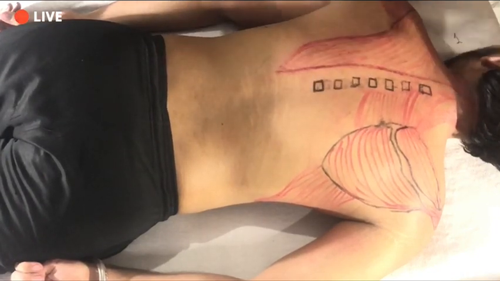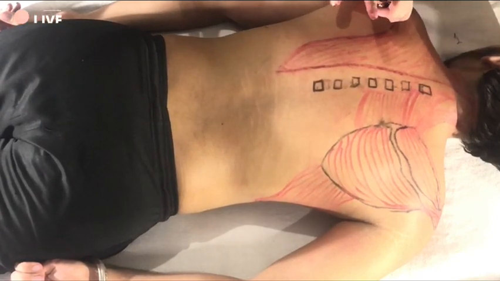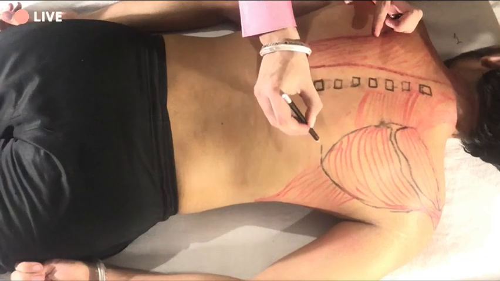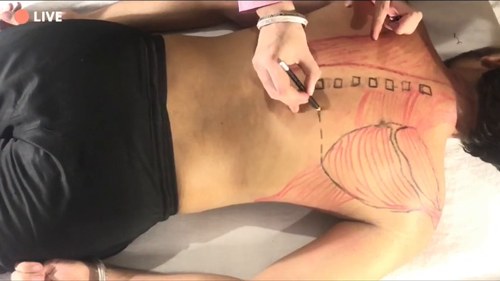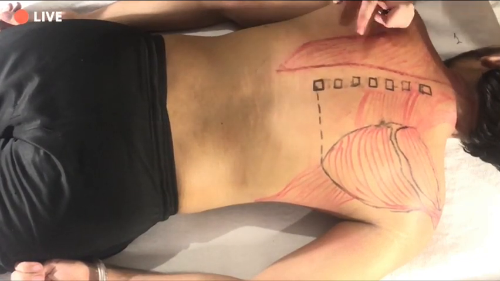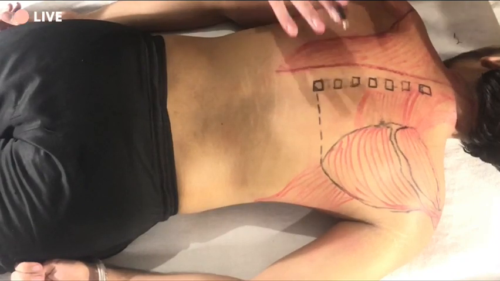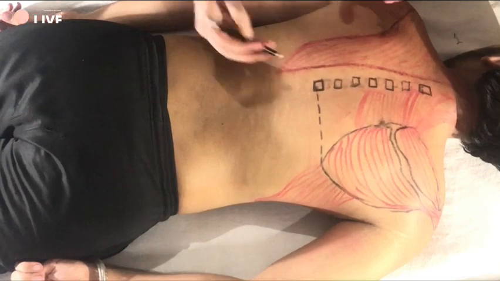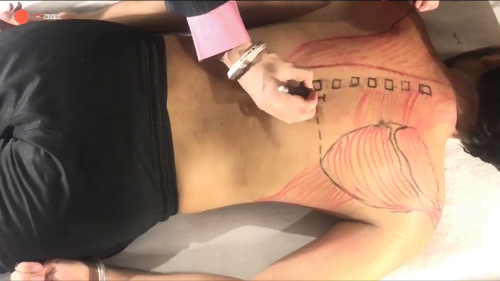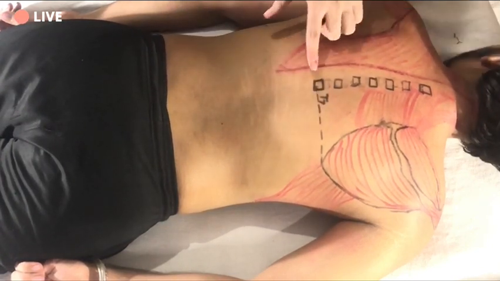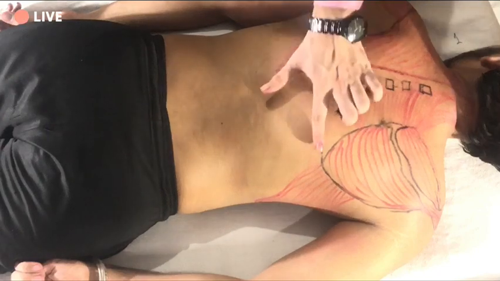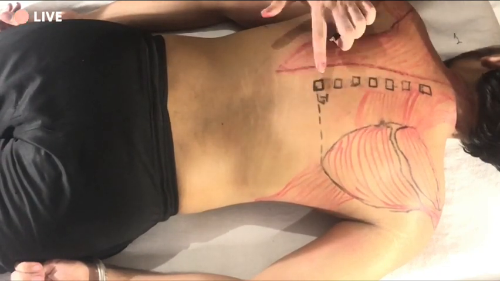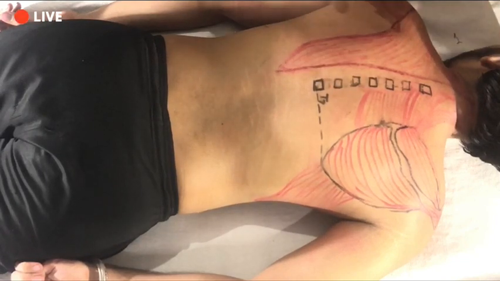Now you can see one thing. We are always taught that it is the inferior angle of the scapula that aligns with T7. In his case, it held true. So this might form a basis that if you want to demarcate T7, you can go to the inferior angle of the scapula and come medially, then you will find T7 here.